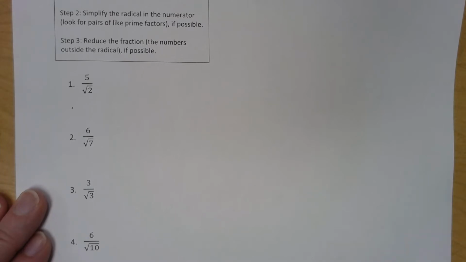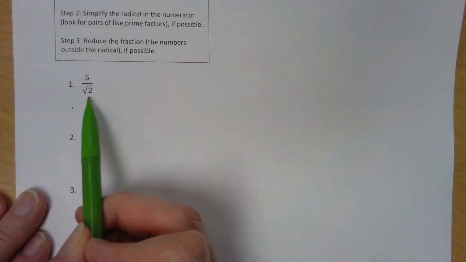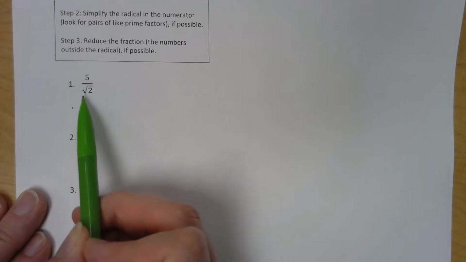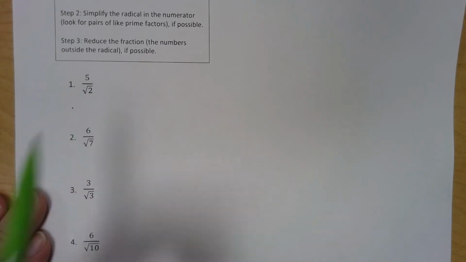So pretty much all that to say, this denominator is irrational currently. If we evaluated the square root of 2, it would be a decimal that never repeats and never ends, so it makes it an irrational number. We need to rationalize the denominator. We need to make this denominator a rational number.